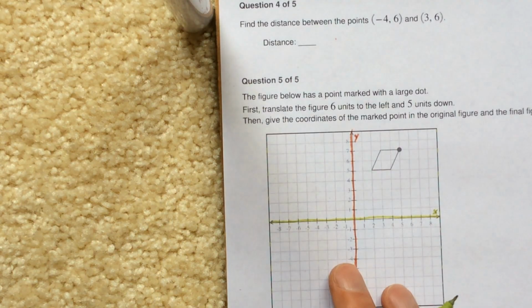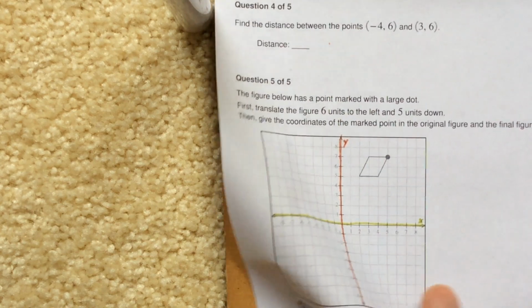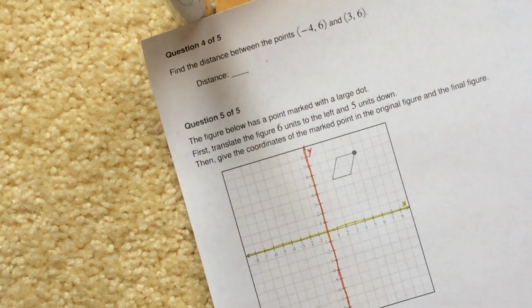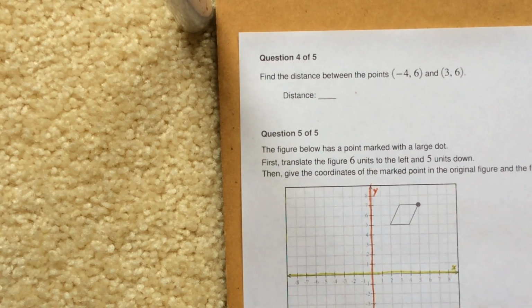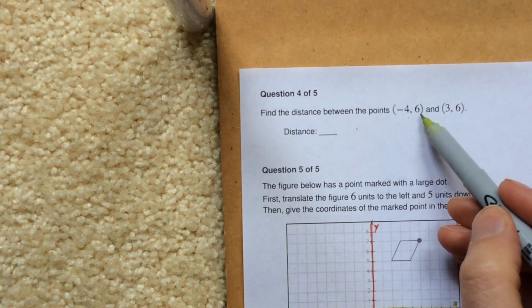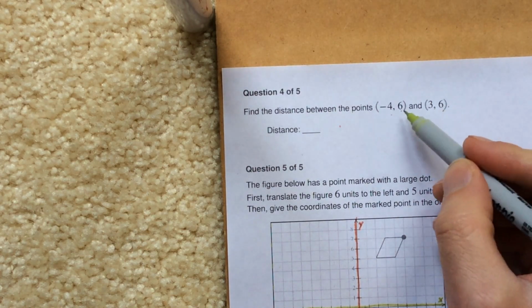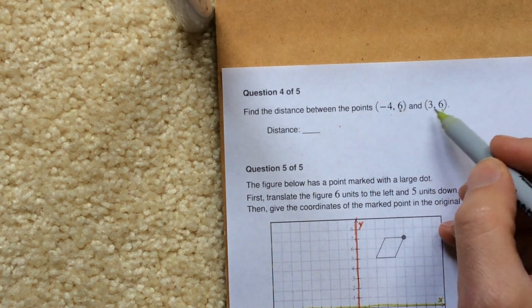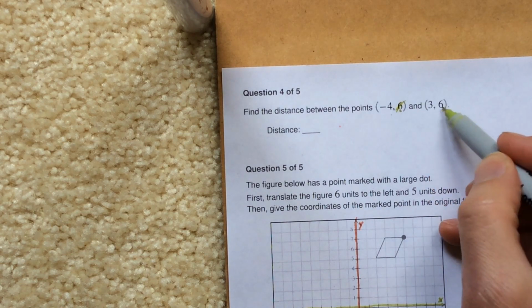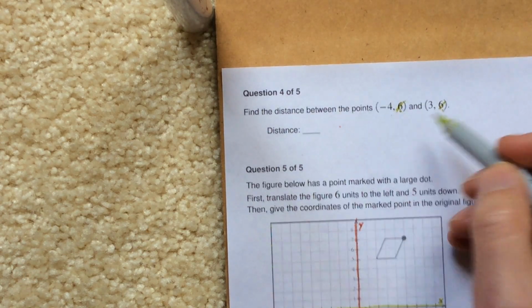Okay. Let's do the same thing without a coordinate plane. And if you remember, we covered this earlier in the year, these topics 3 and 4 here. Distance between -4, 6 and 3, 6. Well, my y-coordinates are the same. So I don't have to worry about those. We just know it's going to move left to right.